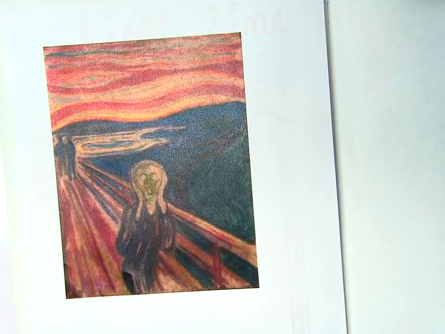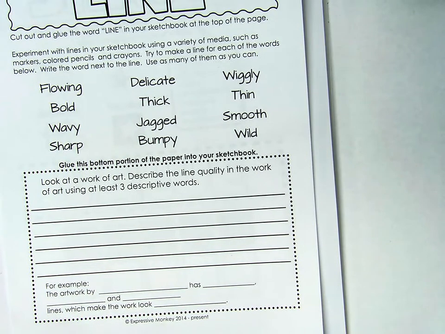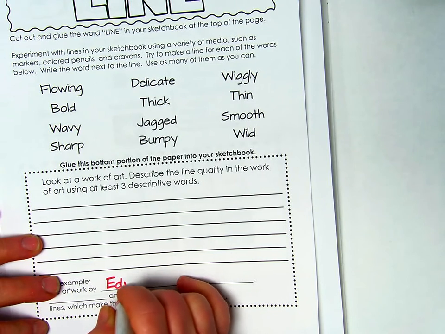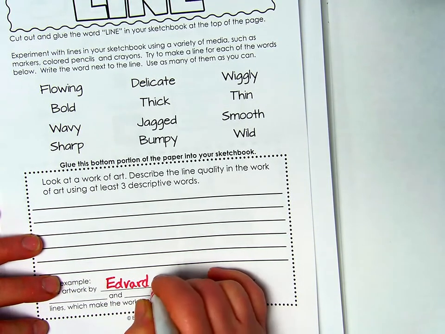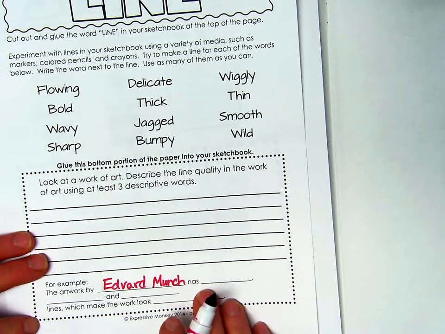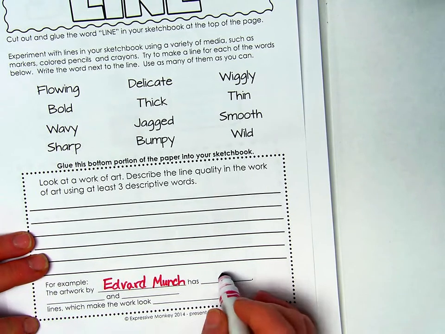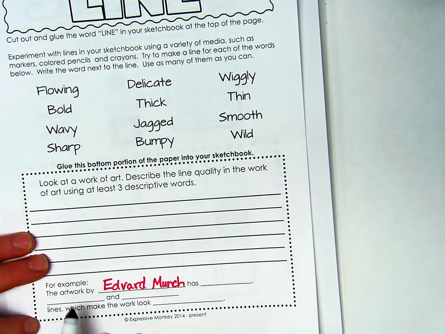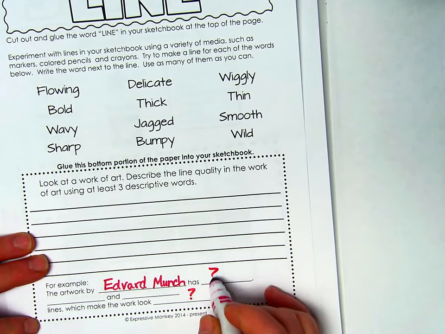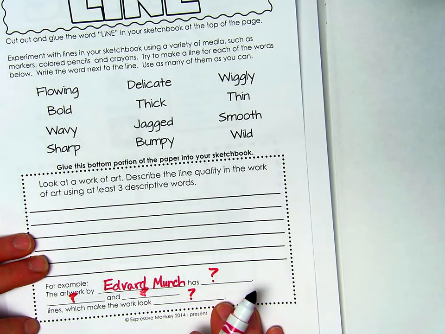Now, at the bottom of this, okay, it says, for example, the artwork by. This artwork is by Edvard Munch. Okay, and then you can actually just say he has, maybe you're going to see jagged, bumpy, smooth, well, I don't know. You could write them in there. And then you can say, which make the work look. What would you say here? Okay, what type of lines do you think he used? And how do you think that made the artwork look?